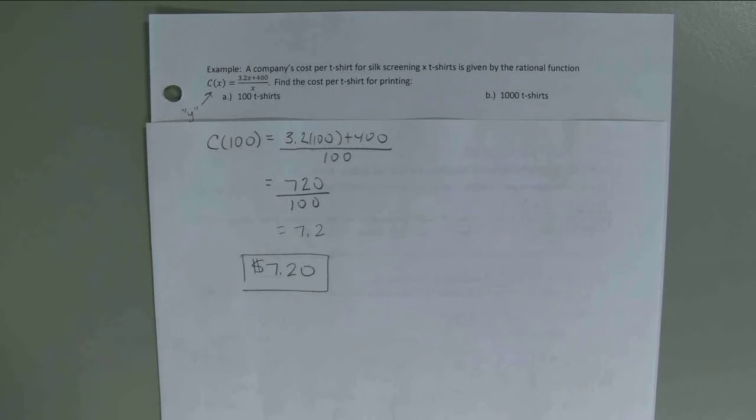Cheap. And just wait till we go to 1,000. It's even cheaper. All right. And that's usually like when they'll sell it to you like $10 a t-shirt. So they'll try to make a profit off of you, right?